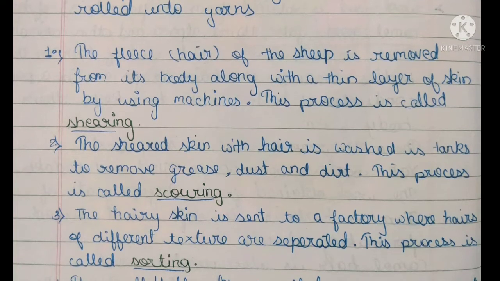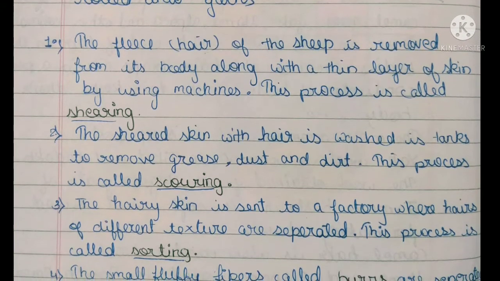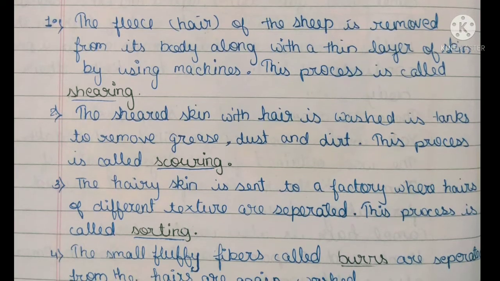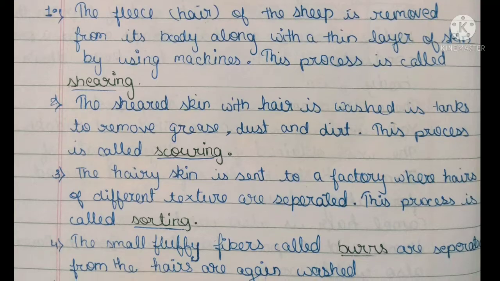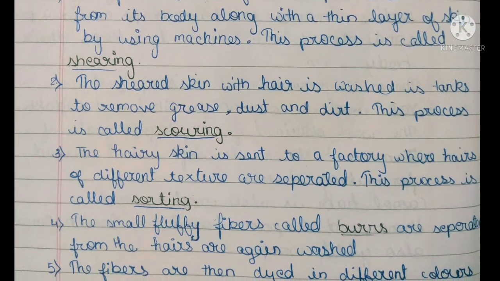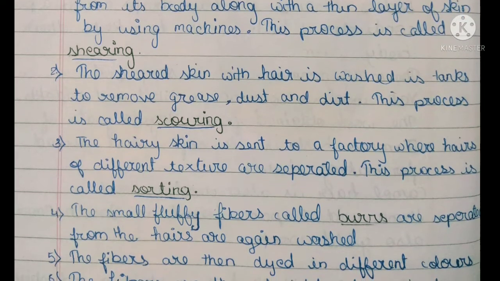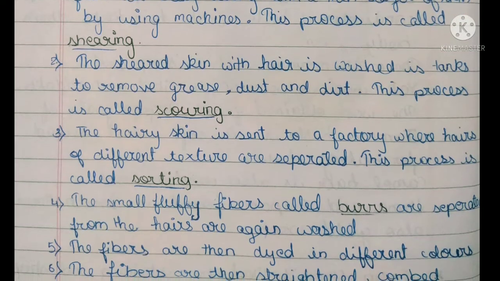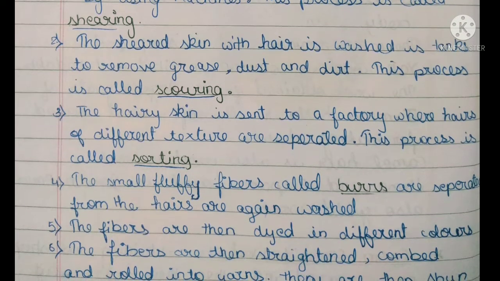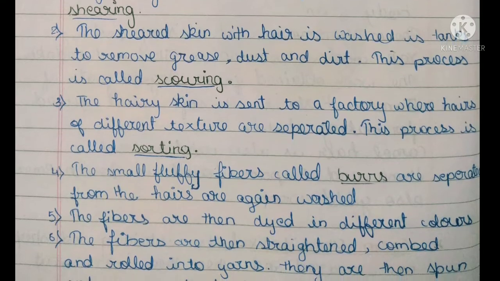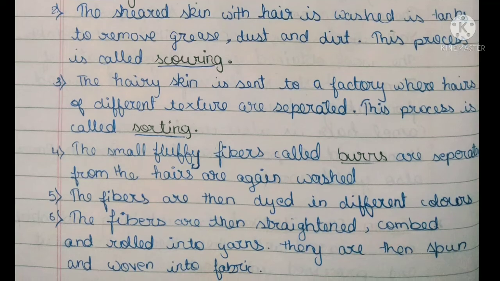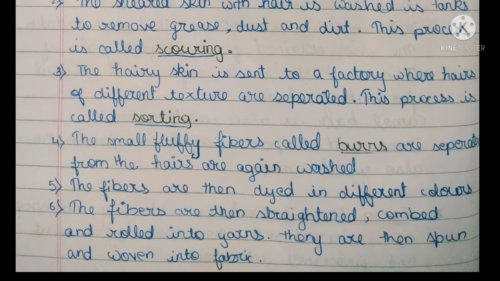3. Hairy skin is sent to the factory where hairs of different textures are separated. This process is called sorting. 4. Small fluffy fibers called burrs are separated from the hairs, which are again washed. 5. The fibers are then dyed in different colors. 6. The fibers are then straightened, combed and rolled into yarns. Then they are spun and woven into fabric.